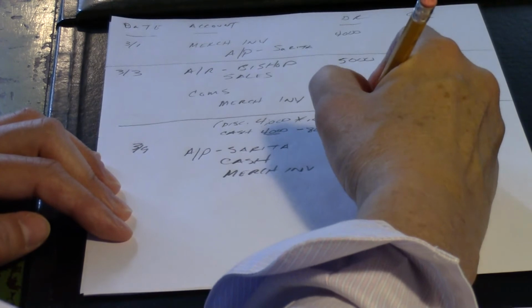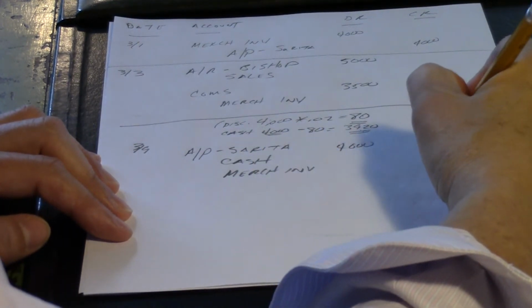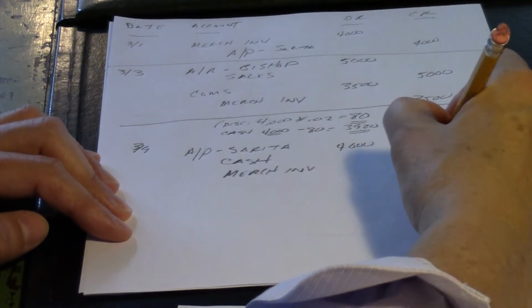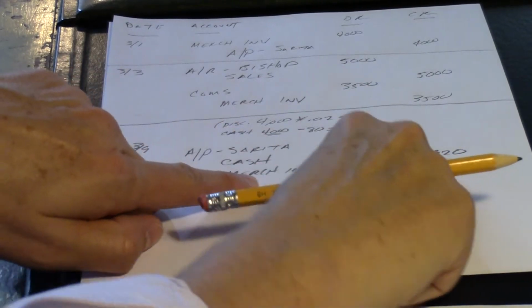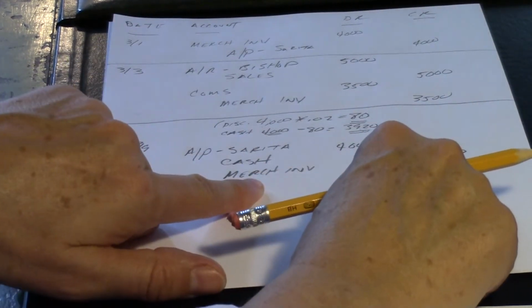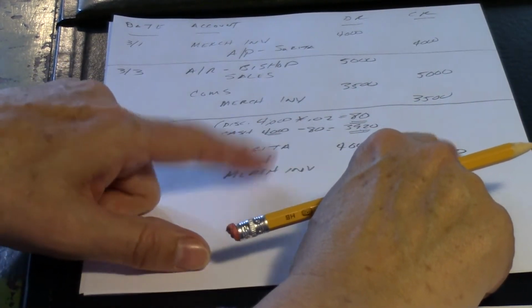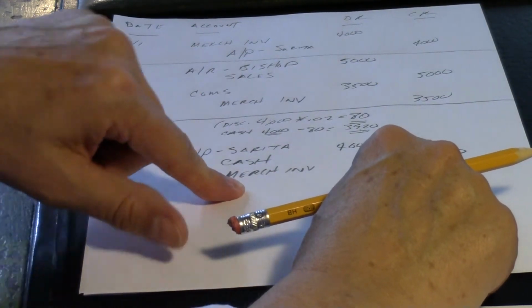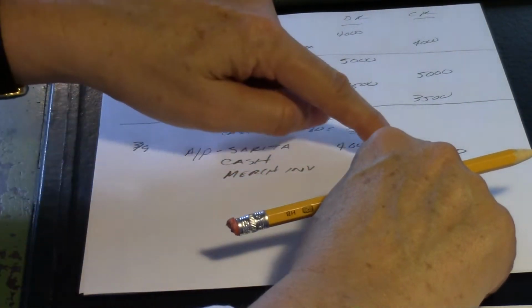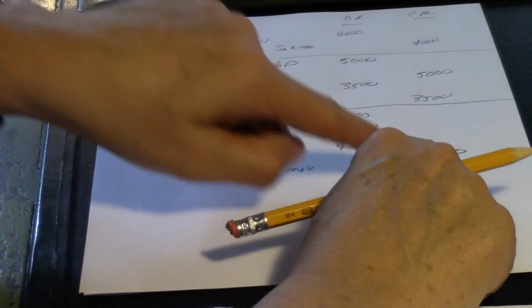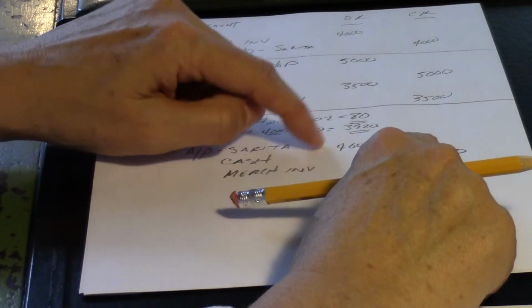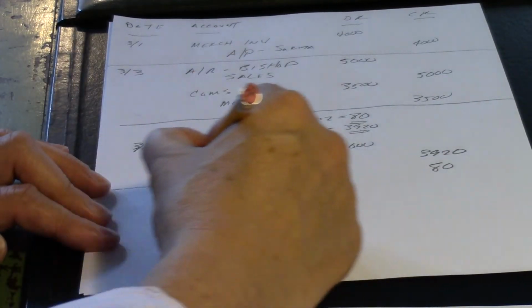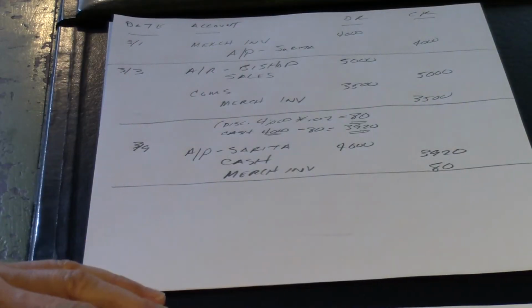This is 4,000. And merchandise inventory represents a reduction of $80 worth of merchandise inventory because we didn't actually pay that for the merchandise inventory. We only paid $39.20. And you'll notice how these two credits add up to our debit amount. So we're very happy with that.